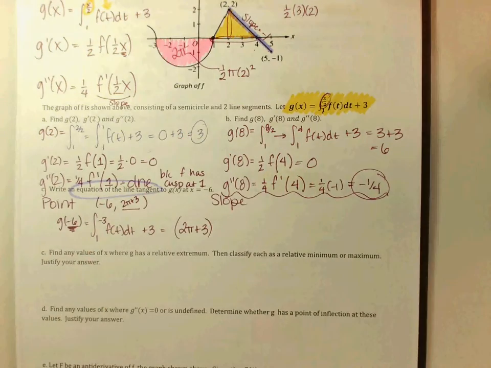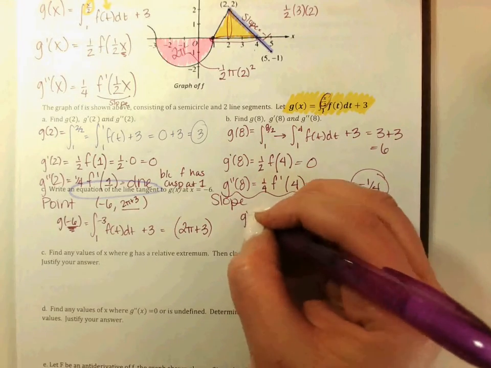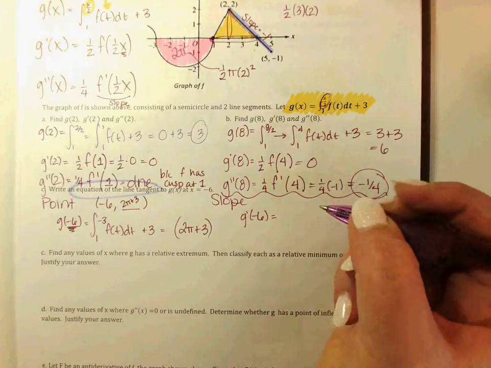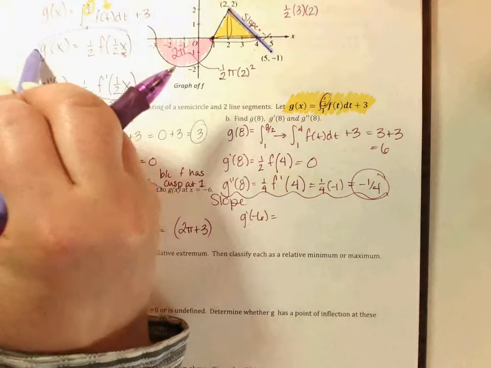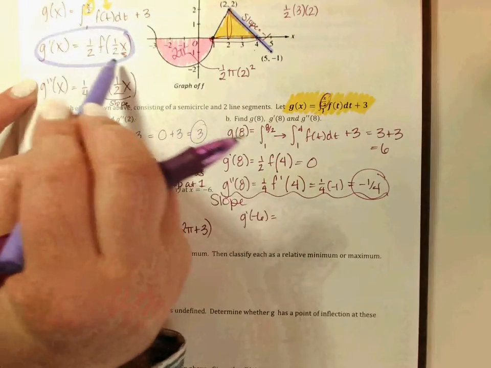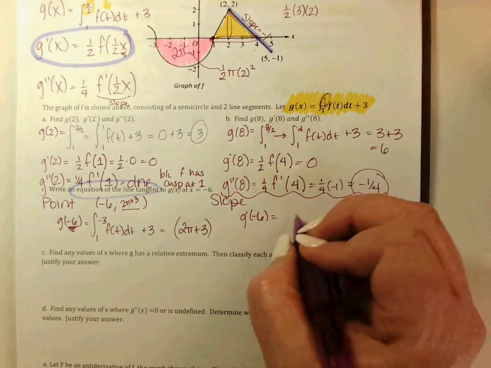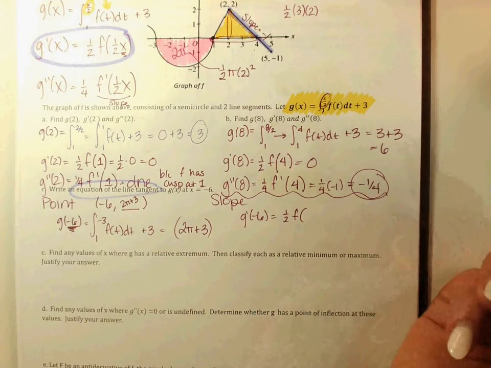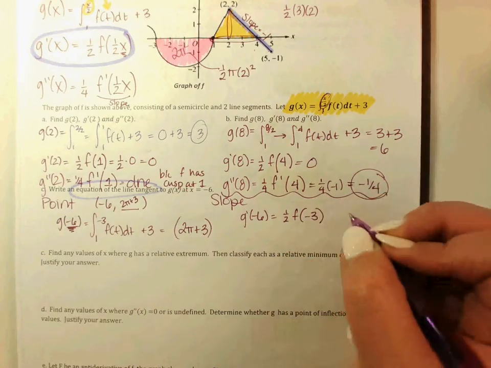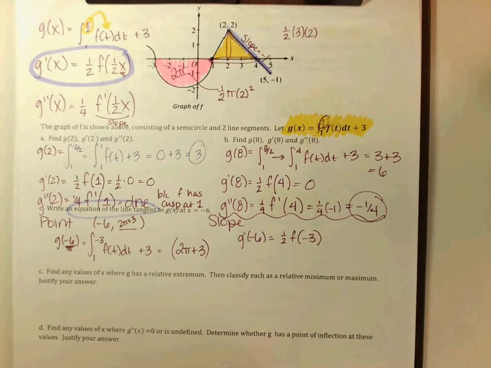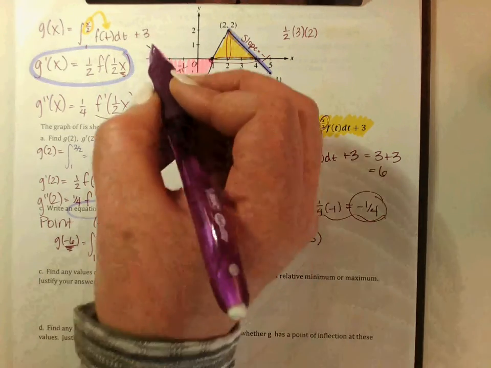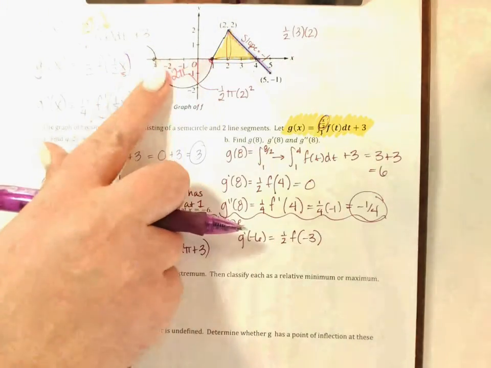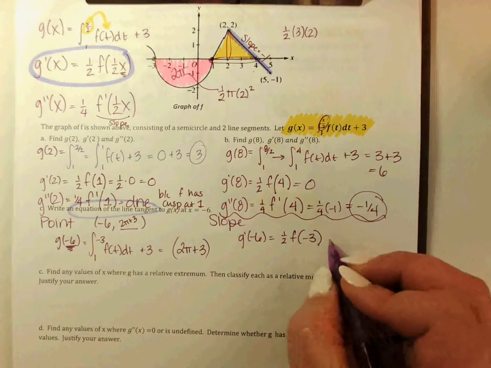Then what's the second thing that I need? Okay, the slope of my tangent line, which would be G prime. And then remember, for G prime, I'm plugging back into this one. So it would be 1/2 f of a half of -6, which is -3. Then look at your graph at -3. What's my y value? -3, my y value is 0.